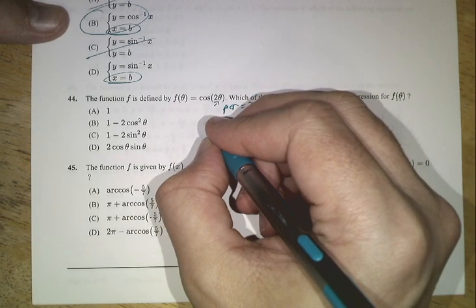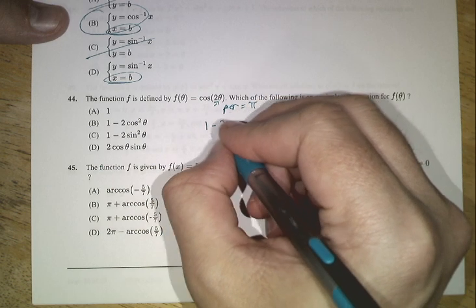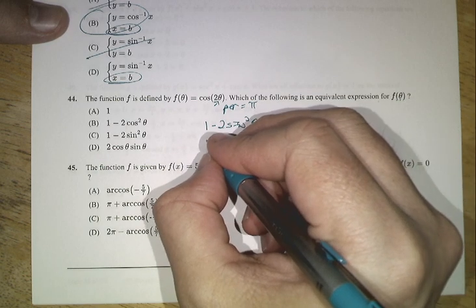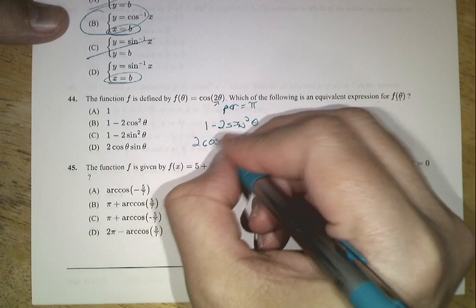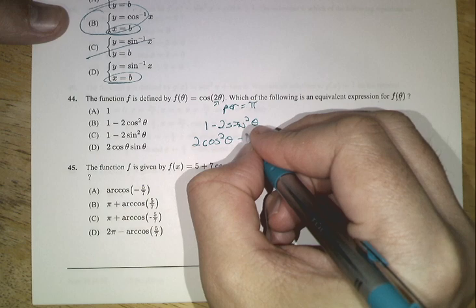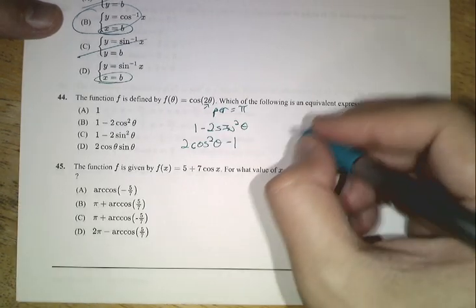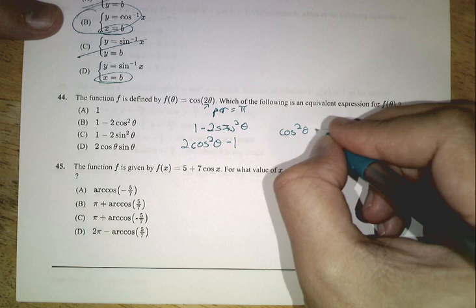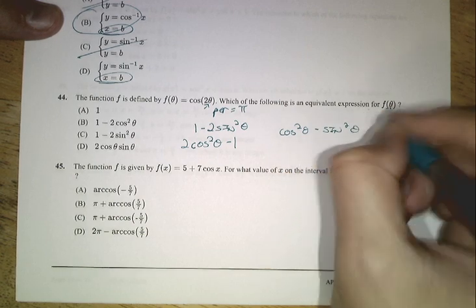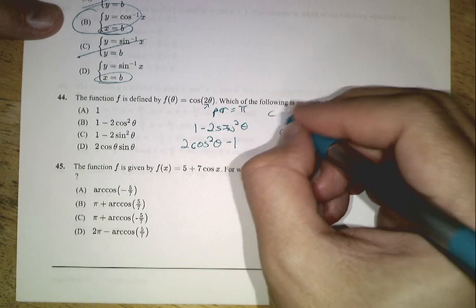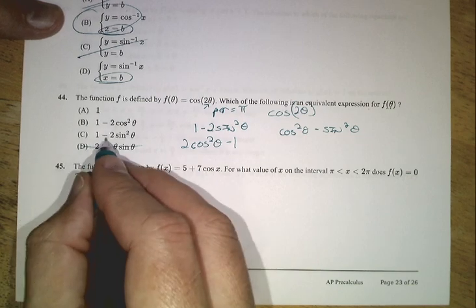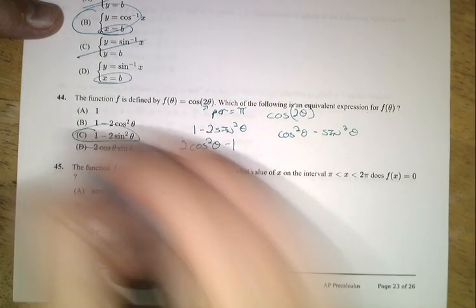This is going to be 1 minus 2 sine squared theta, or it's going to be 2 cosine squared theta minus 1, or it's going to be cosine squared theta minus sine squared theta. So any of these three can equal cosine of 2 theta, according to our little cheat sheet. So it's not this one, 1 minus 2 sine squared. It should be C.